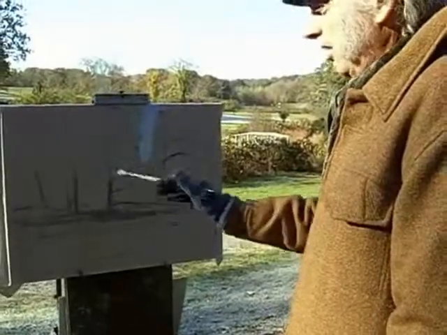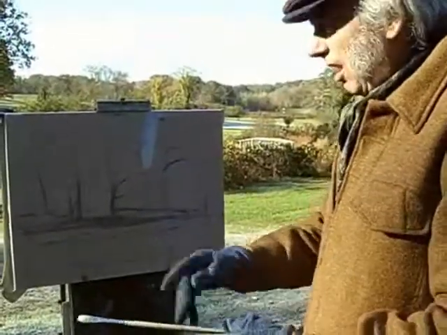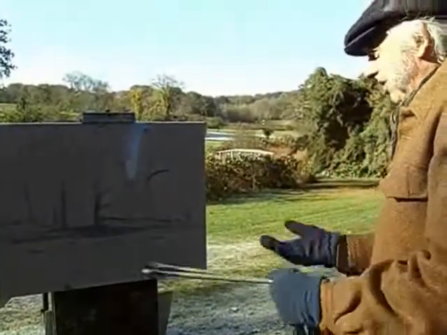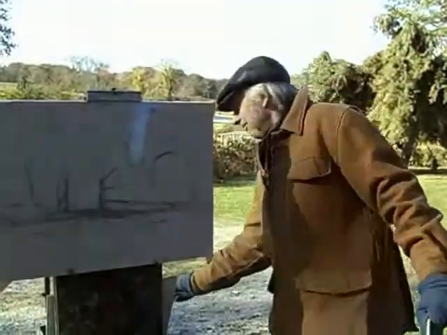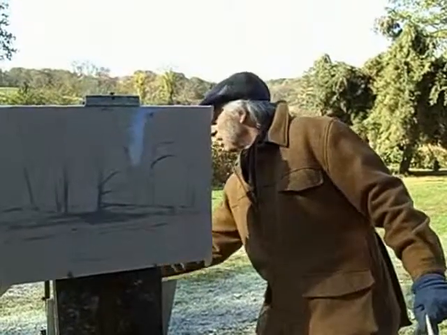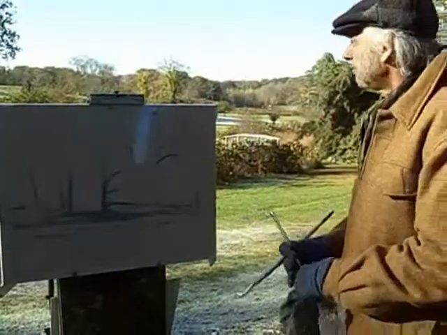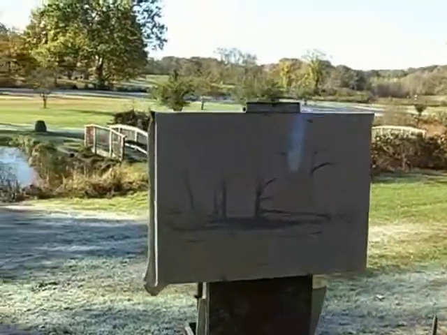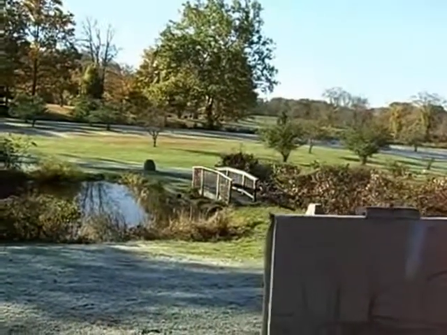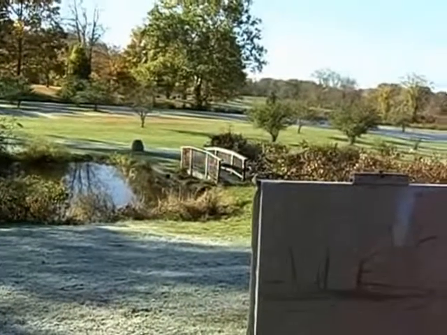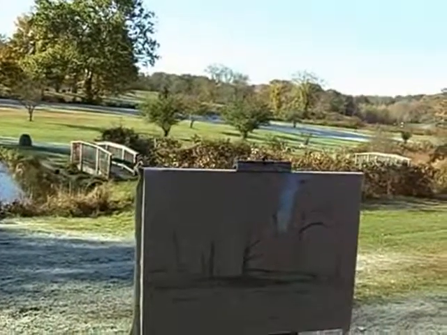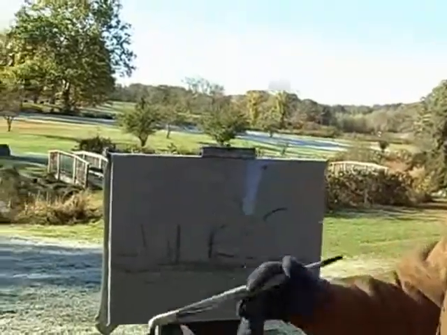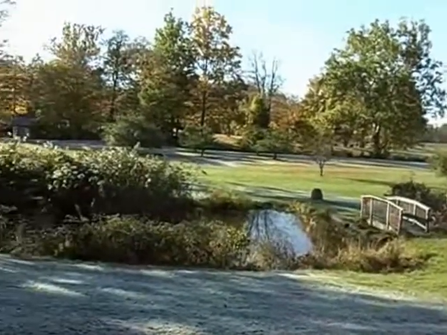This painting, the sketch will end up being a hodgepodge of stuff, but I'll try and teach. Alright, so if we quickly mass in the shadow, one of the more difficult things about fall is that there's a lot of different colors. You try and average that in as quickly as possible.